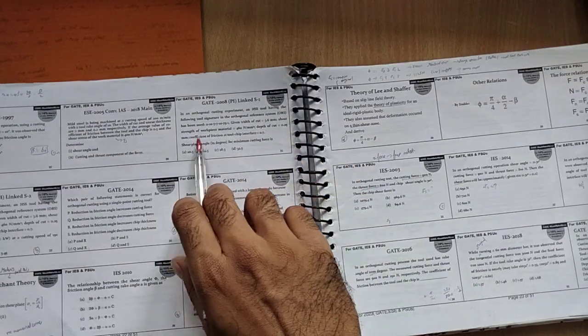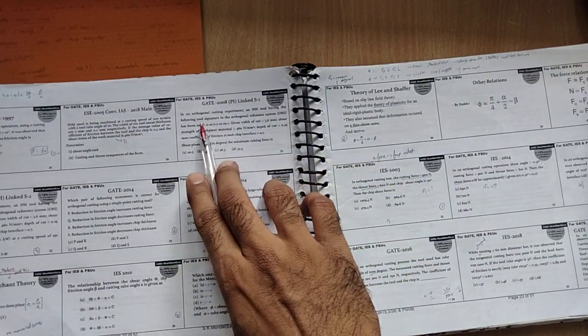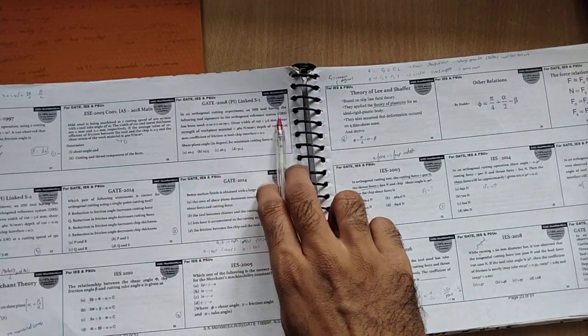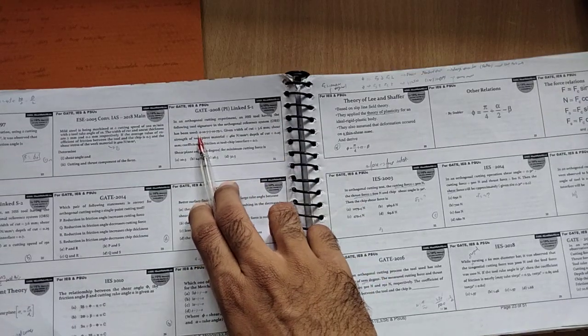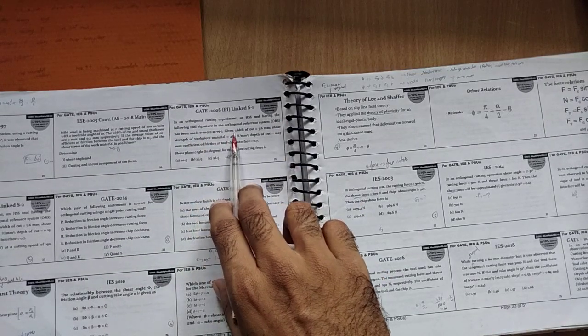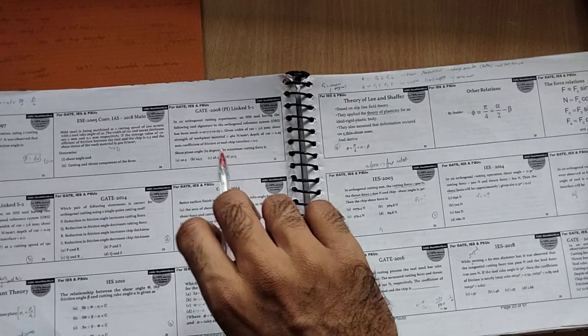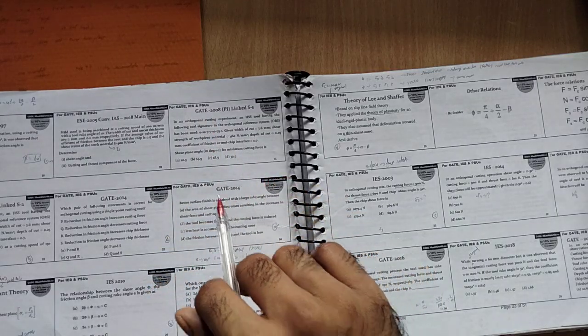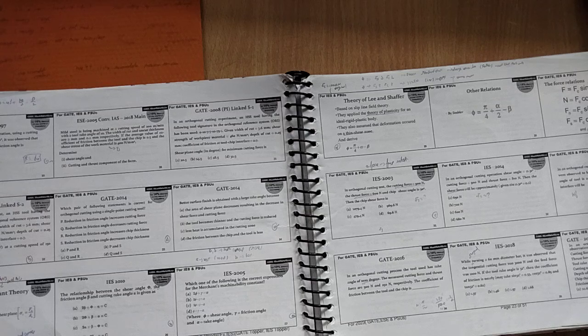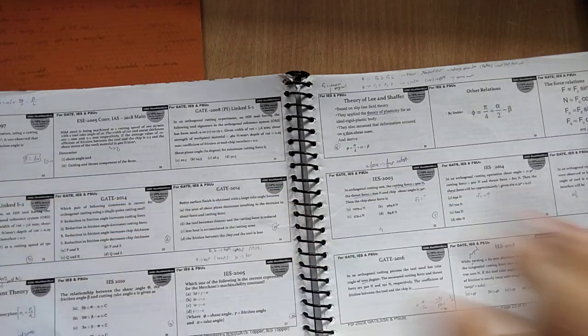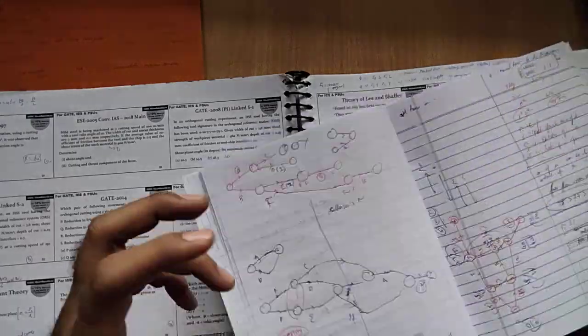So you can see in orthogonal cutting, an HSS tool is given having tool signature in the orthogonal reference system. Inclination angle, orthogonal angle, everything is given. So the shear angle for the above cutting force, what will be the answer?